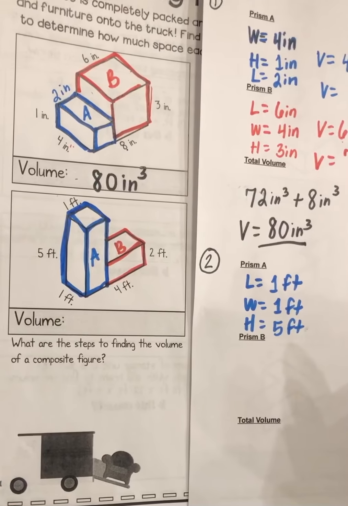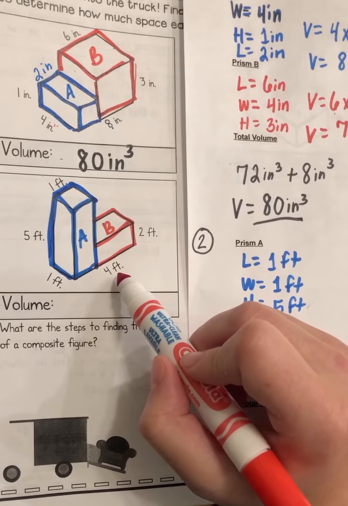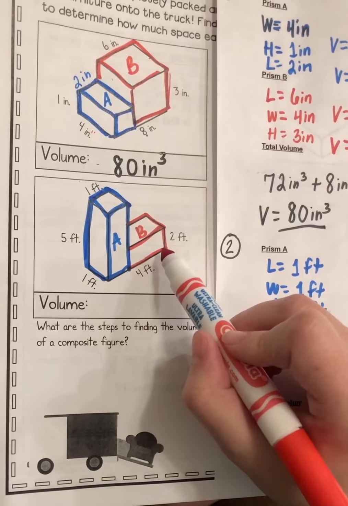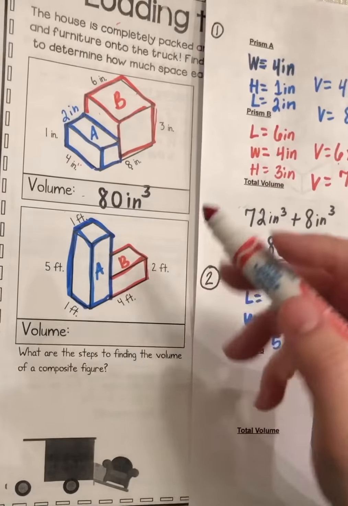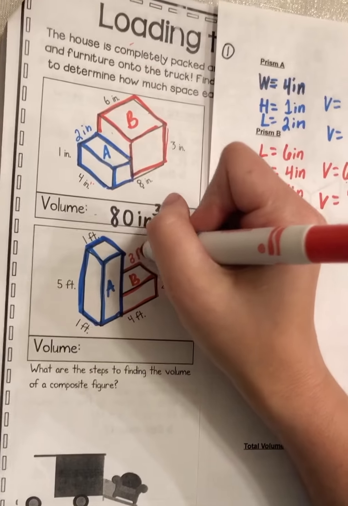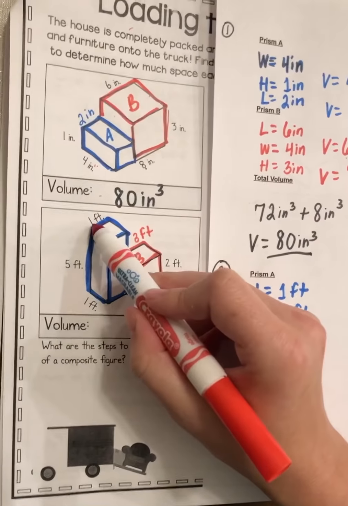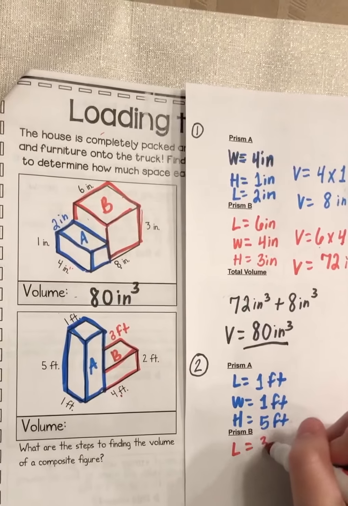So our length, I see 4 feet, but I also see that that's the length of both A and B. So you should have recognized that the length is 3 feet. How did I find that? I took 4 feet minus 1 foot to get a length of 3 feet.